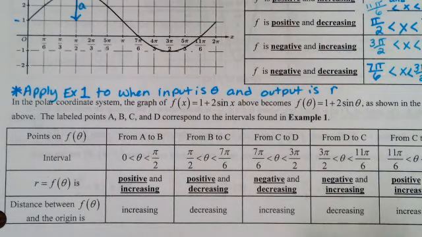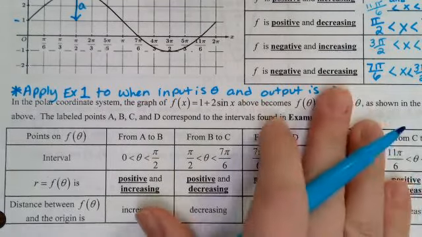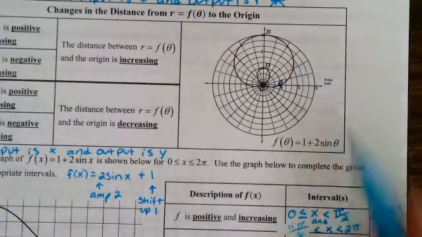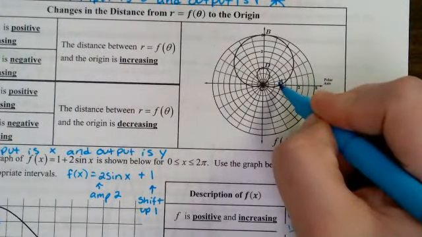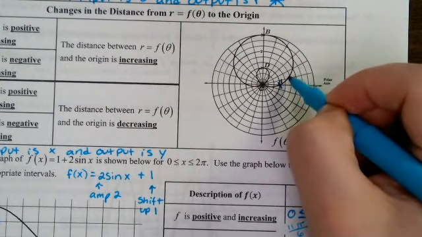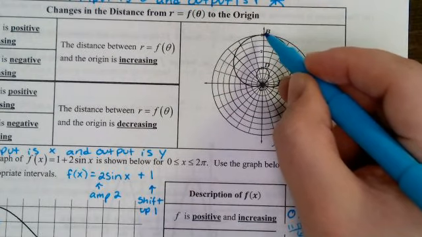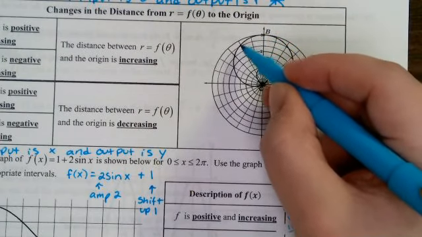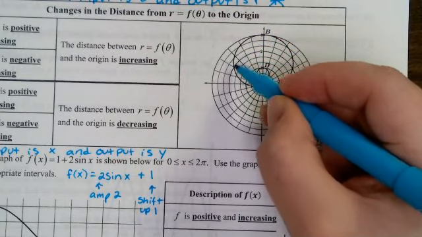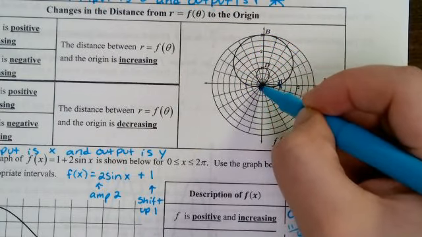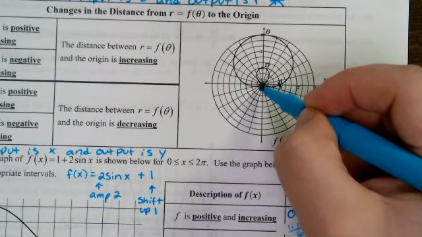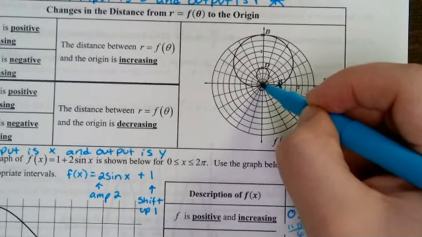And so that's where I was talking about when you're applying it to this graph up here from the beginning, from 0 to pi over 2, from 0, we are increasing in value, increasing in distance from the origin. But then once we get up to pi over 2, we end up hitting our max value and we start decreasing in that distance from the origin. It's getting closer and closer and closer to the origin. So that distance between the graph and the origin is decreasing. Then it hits the origin, it starts going up.